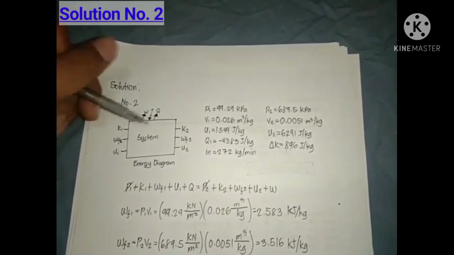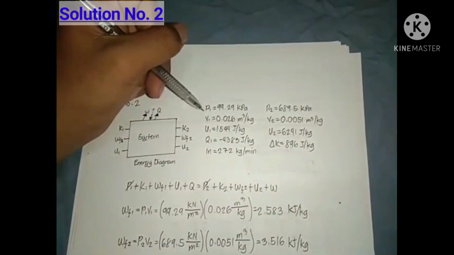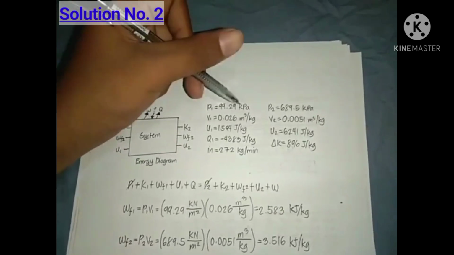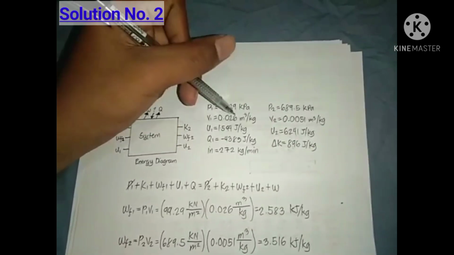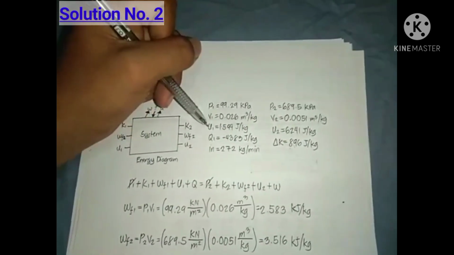The solution for problem number 2. This diagram shows that the energy that leaves the system is equal to the energy that enters the system. This is the given for problem number 2. Pressure 1 is equal to 99.29 kPa. Volume 1 is equal to 0.026 m³ per kilogram.